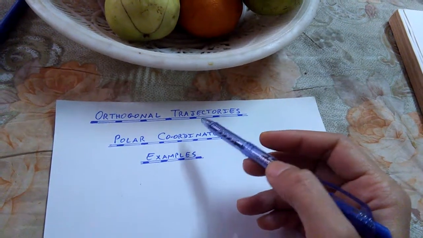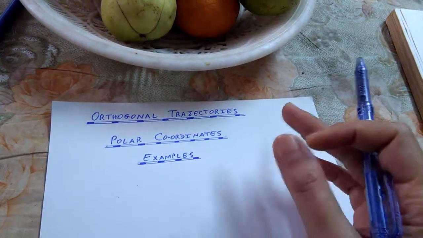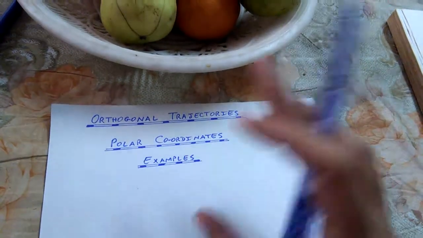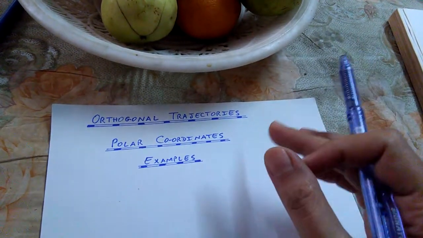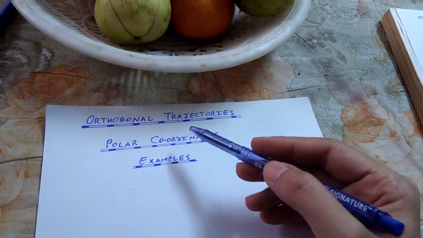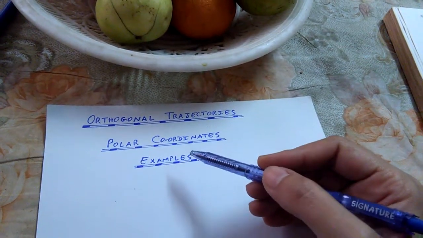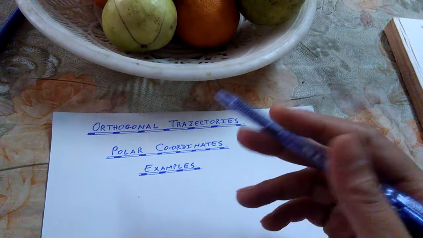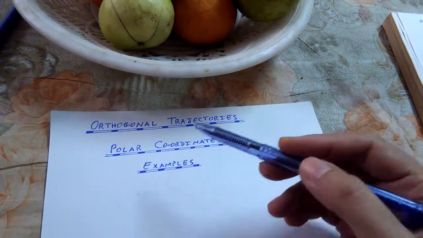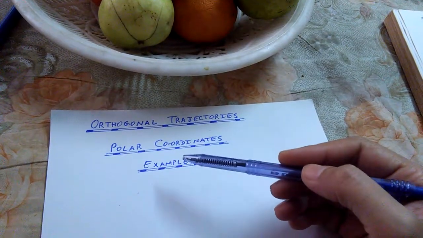In today's video we are going to discuss examples of orthogonal trajectories with respect to polar coordinates. As far as the derivation and theory are concerned, we discussed it quite exhaustively in the previous video, the first part of this series. You can see the link in the description box for deeper insight. Right after that video I recommend you move on to this one, not before.